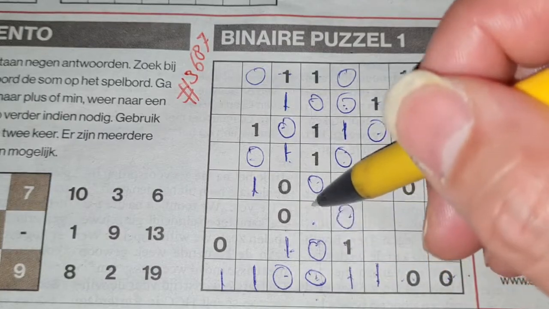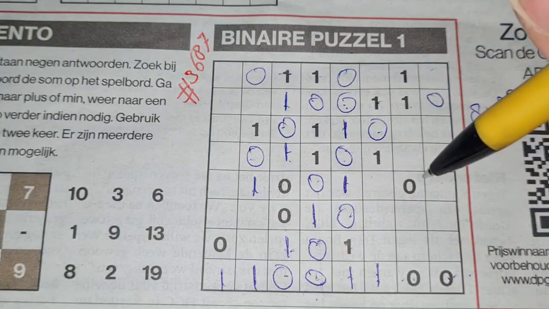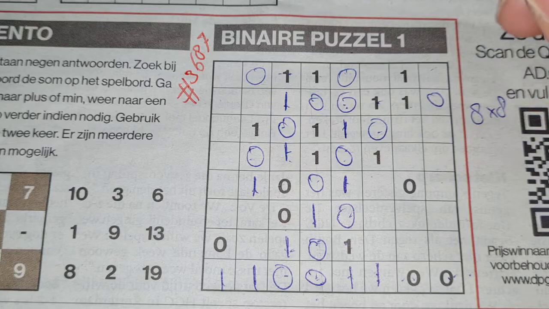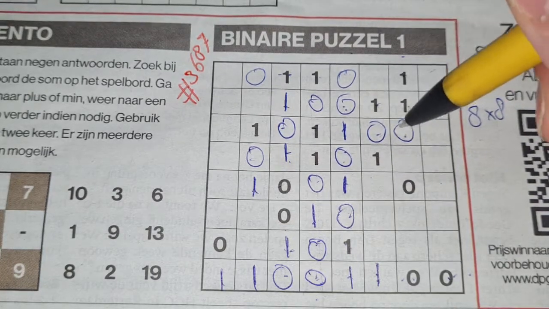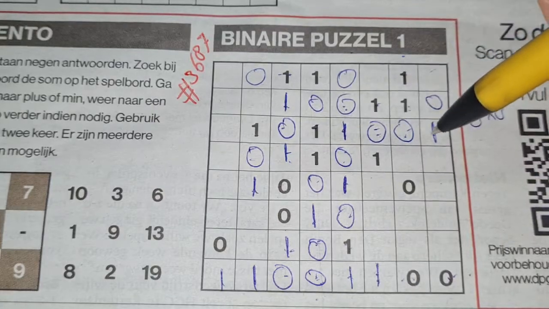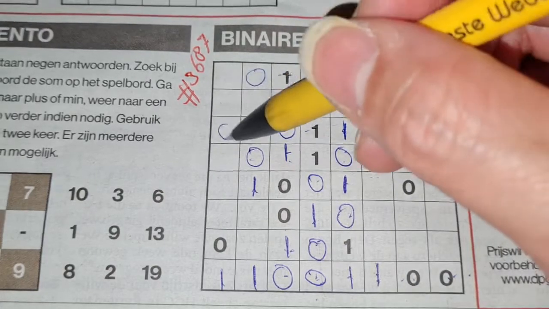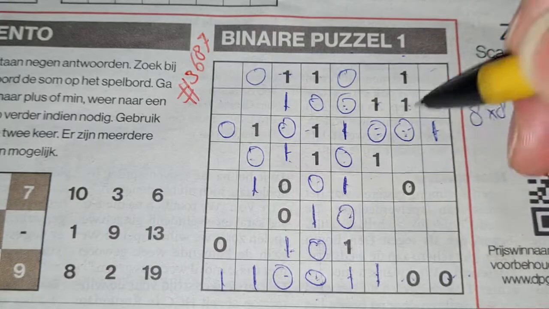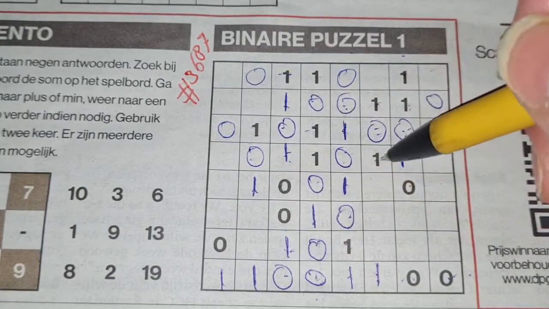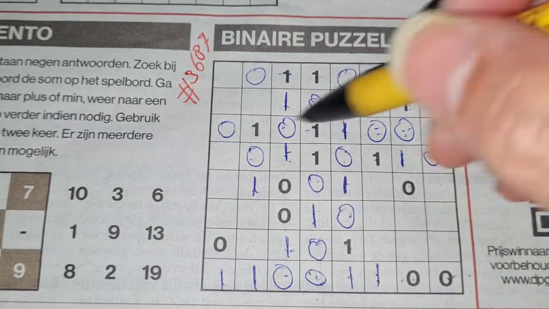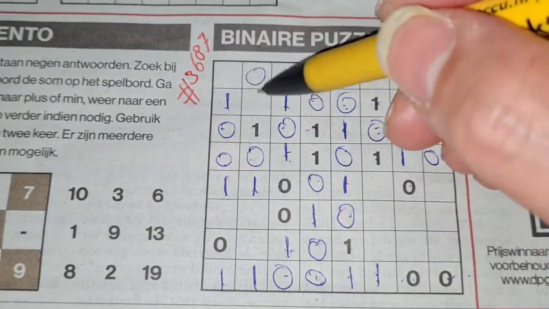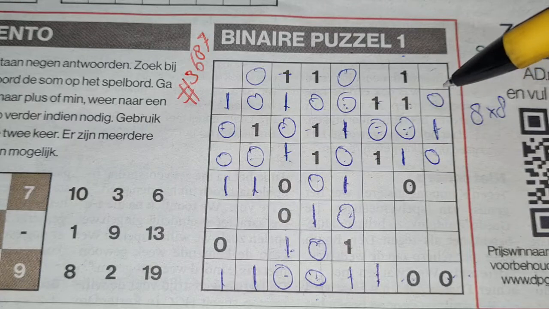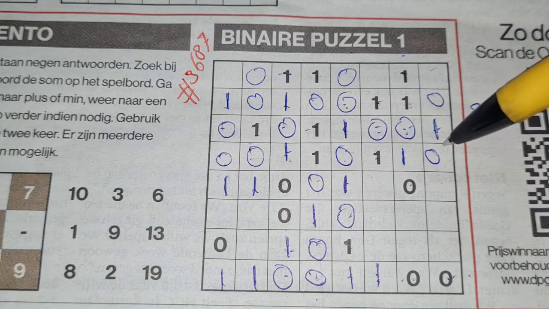Double O, here one, there one. Then. Double one, here no, there no. Double O, here one, there one. 4 ones we have here, so the rest are O's. Between 2 O's comes a 1. Now we have 4 ones, so the rest are O's. Double O, here one, there one. Between 2 ones comes an O. Then.